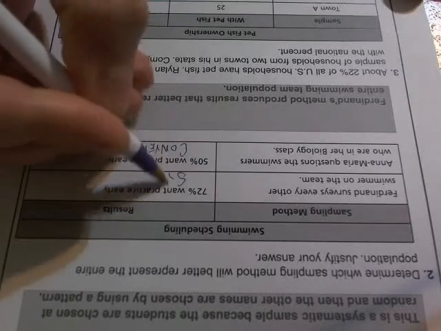Whereas Ferdinand is surveying every other swimmer on the team, that's a systematic sample. Because we see that every other thing, that's the personification of a systematic example. Again, as I said, when we're looking at that list of definitions, the higher up you are on the list, the better your survey is. Random was first, systematic was second, and then convenience is lower than that. So the systematic survey of Ferdinand is going to be better.